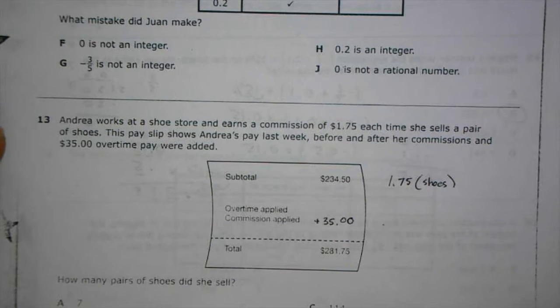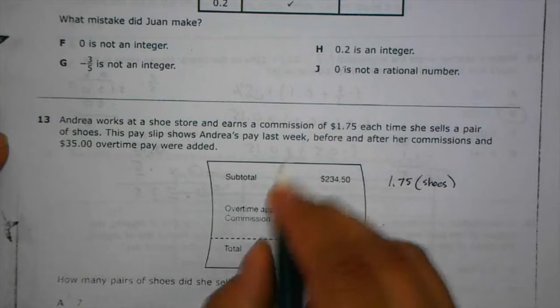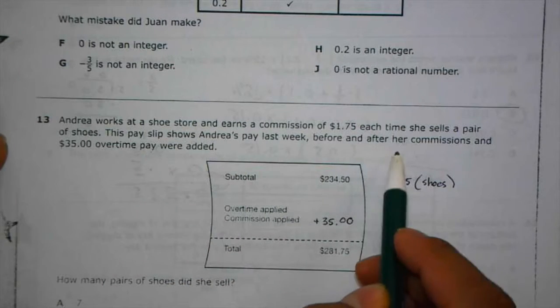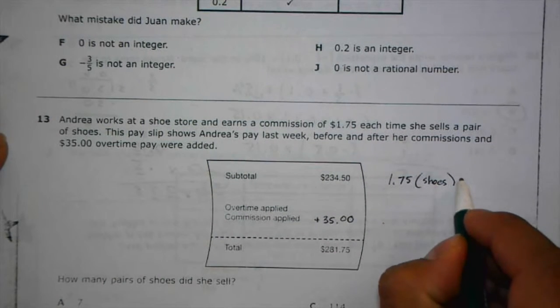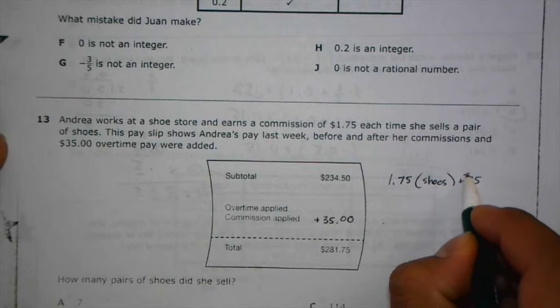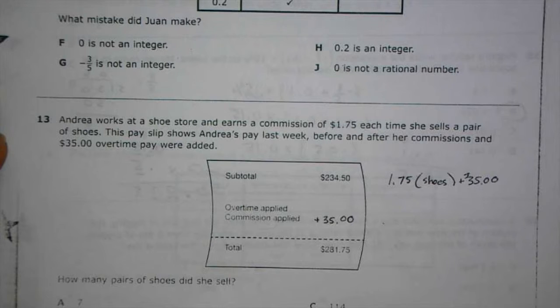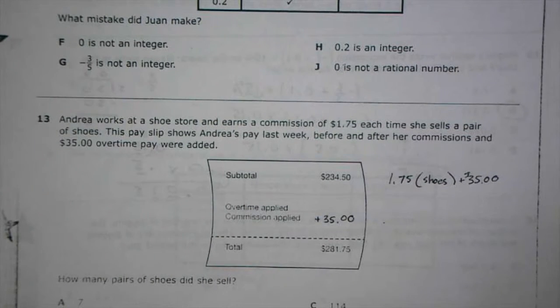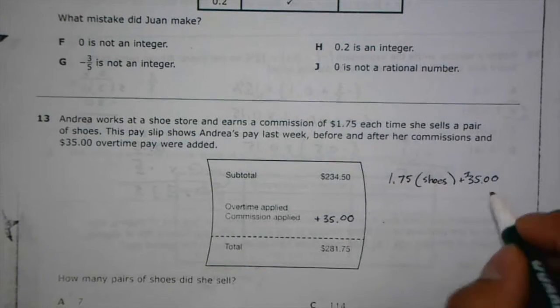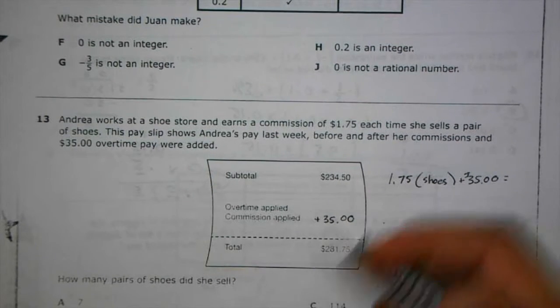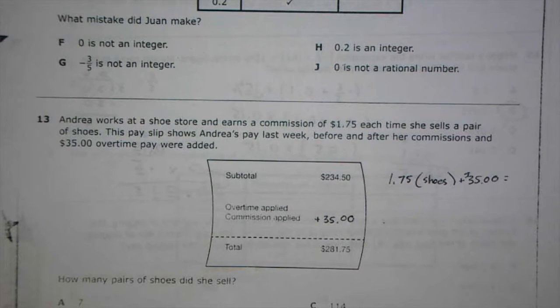And then also, let's see, the pay slip shows the pay last week before and after her commission. I'm also gonna add $35 because this is her overtime pay. Okay, so I gotta add in a total at the end. Now I'm trying to decide which total do I add. Do I add the subtotal or do I add the final total?